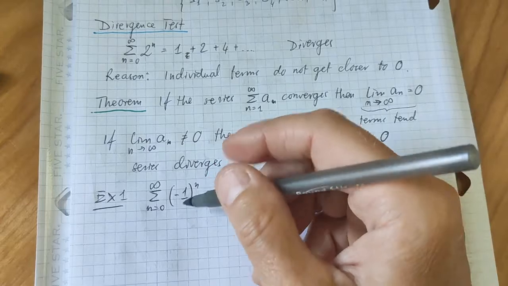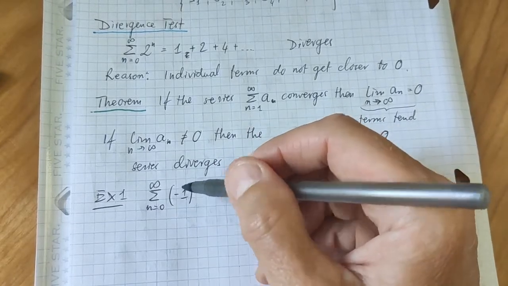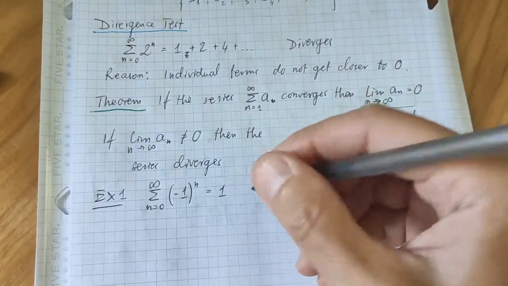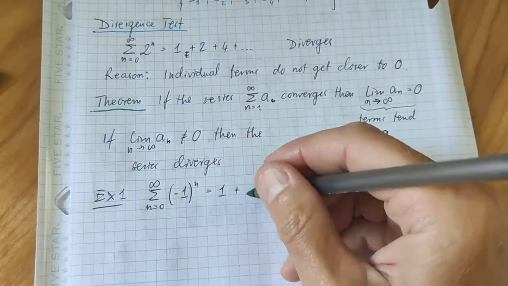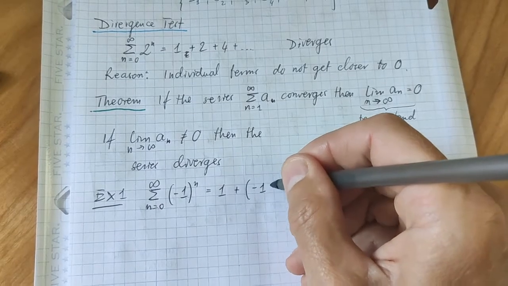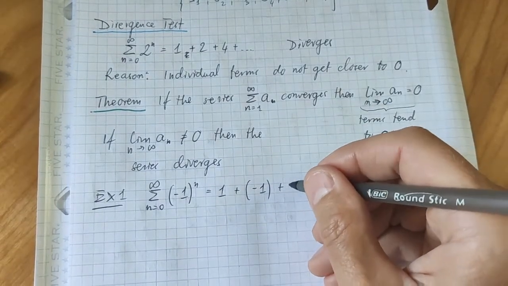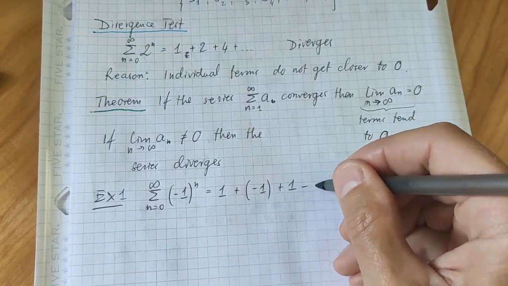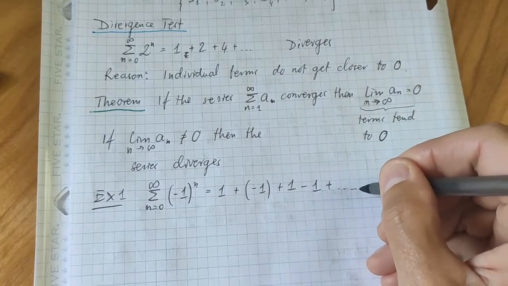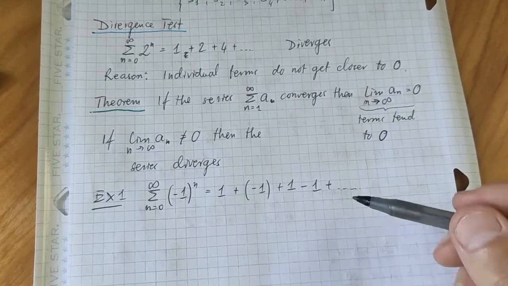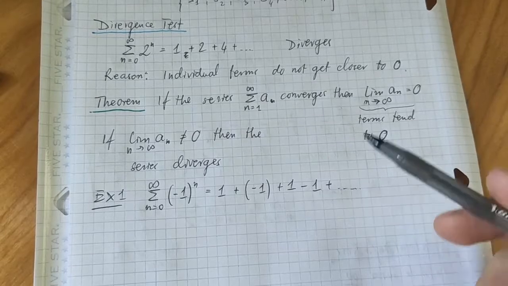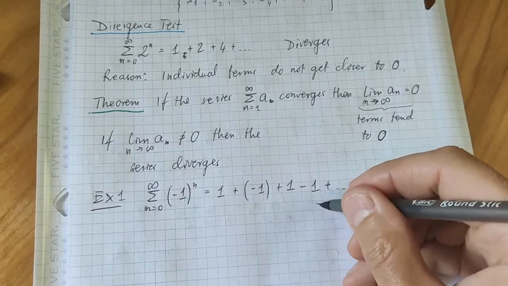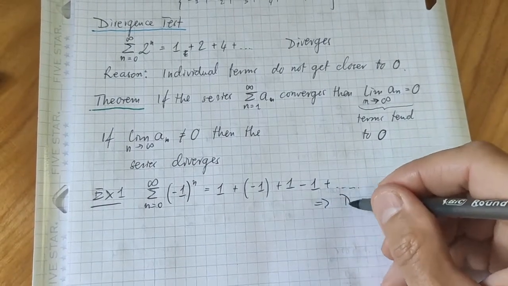If you start plugging those integers in place of n, you're going to get 1, then -1, plus 1, -1, etc. You just look at those terms and you can see that they don't tend to 0. They don't get closer and closer to 0. So our conclusion is the series diverges.